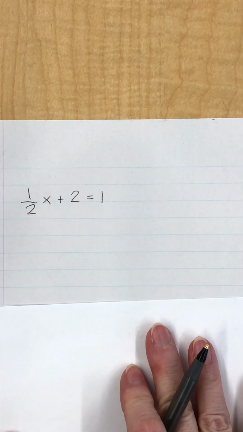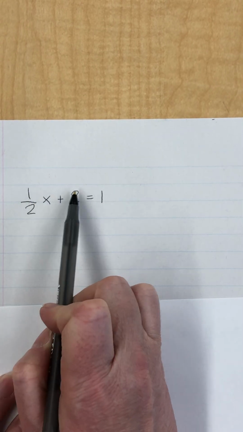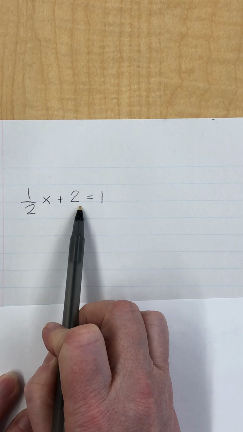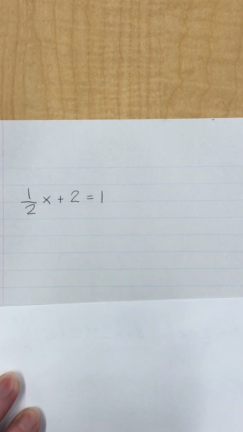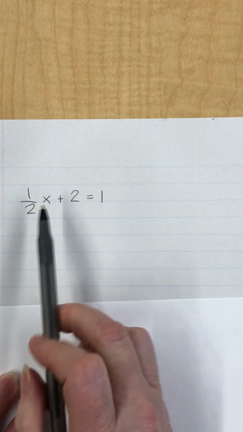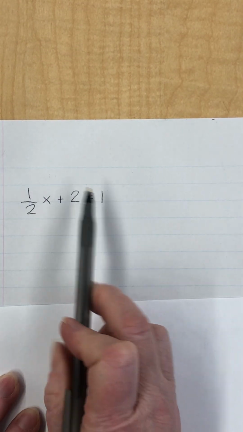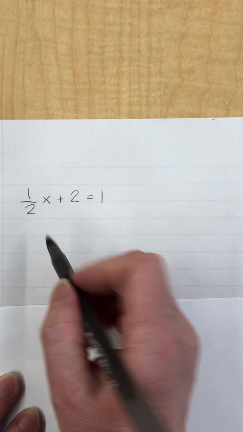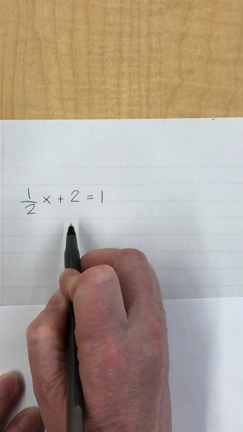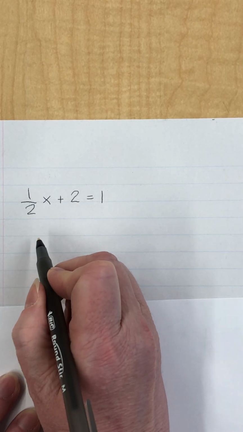Solving equations that have fractions in them. Solving this equation, even though it's a two-step equation, would probably end up being a three-step equation, and it's going to be a little difficult having to take this half and deal with that. So there's a way to get rid of fractions at the beginning and then solve your equation with no fractions or decimals whatsoever.